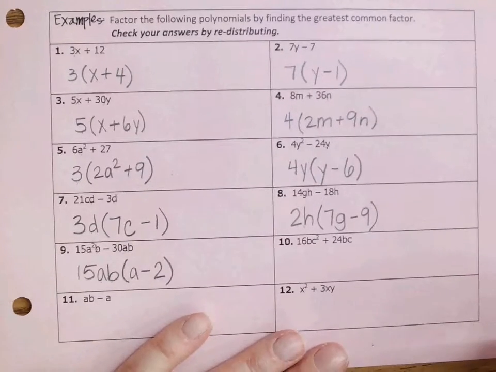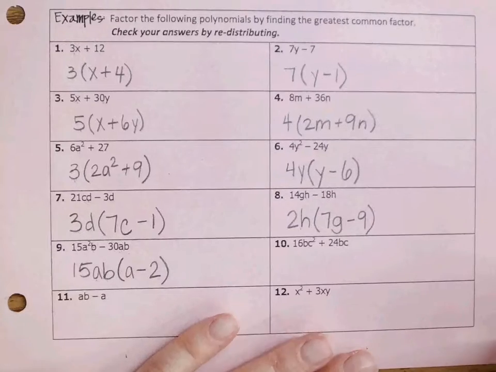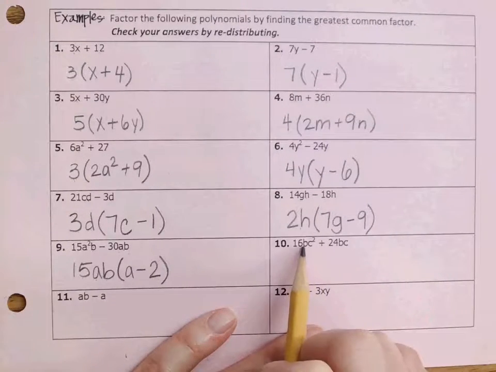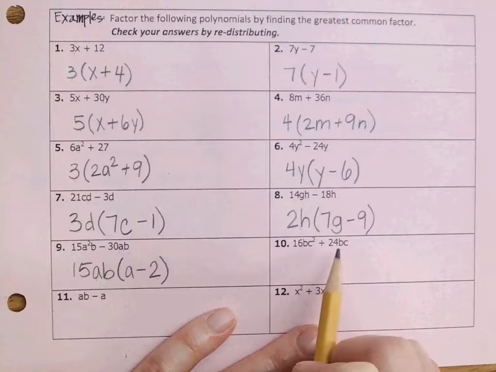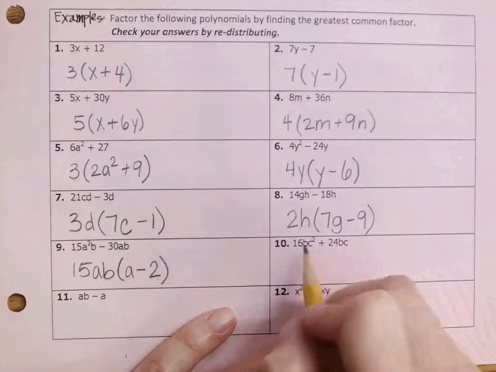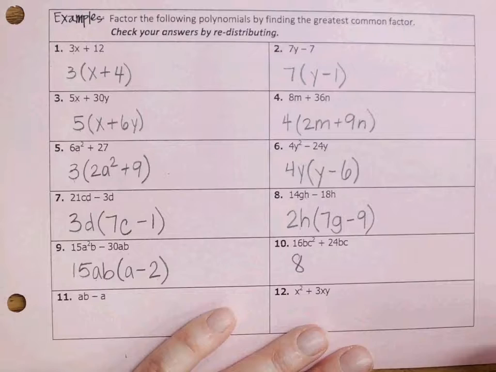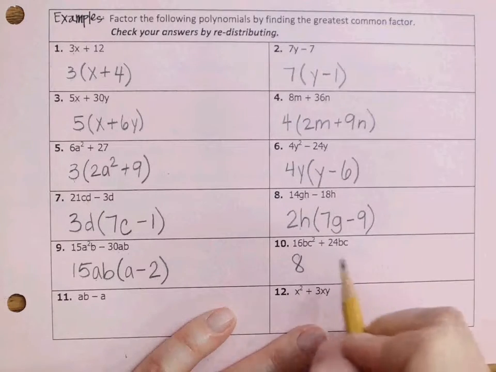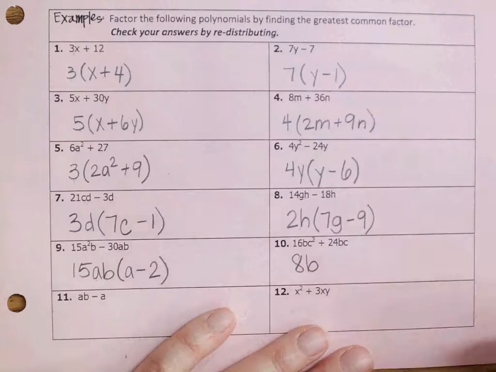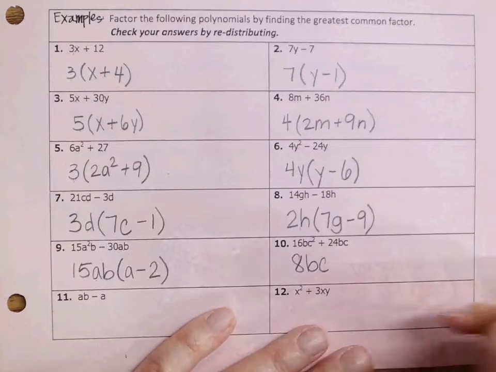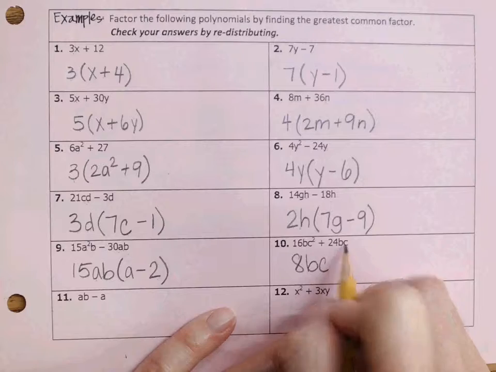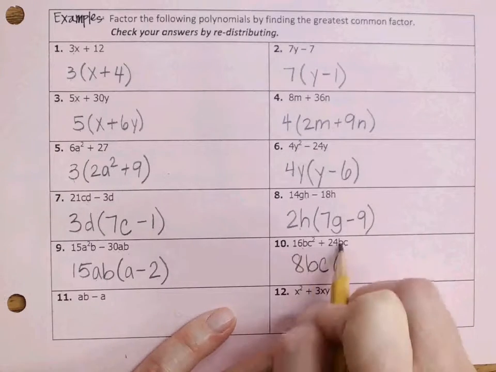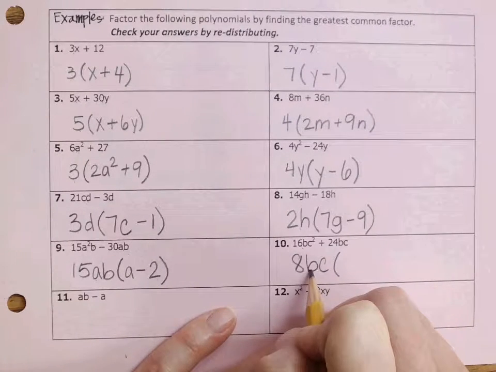Let's go ahead and try 10. So for number 10, I have 16bc squared and 24bc. My GCF, so the largest number that goes into both, is going to be 8. The largest variable that goes into both, well, they both share b, they both share c, and it's going to be just c. Okay, there's no c squared in my second term. Then again, divide each term by 8bc.